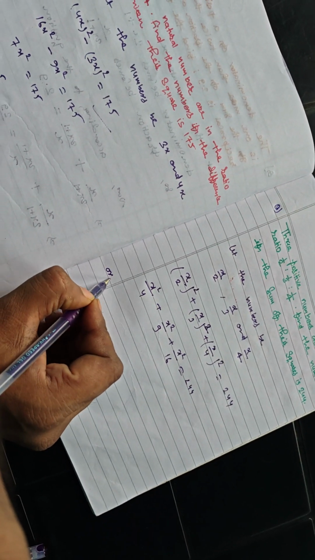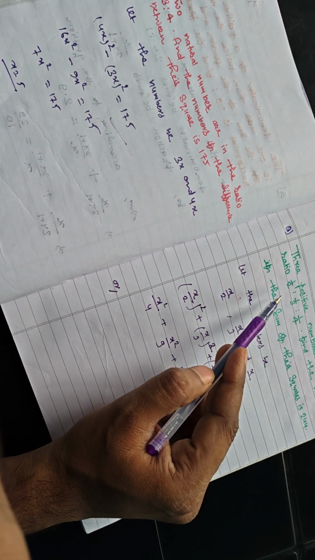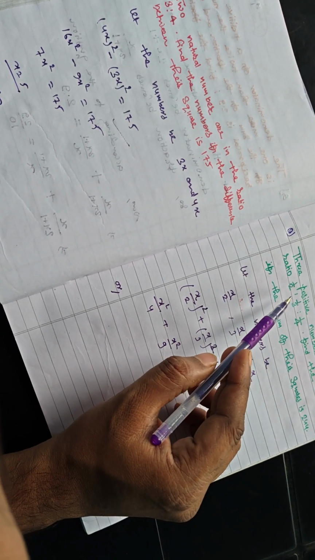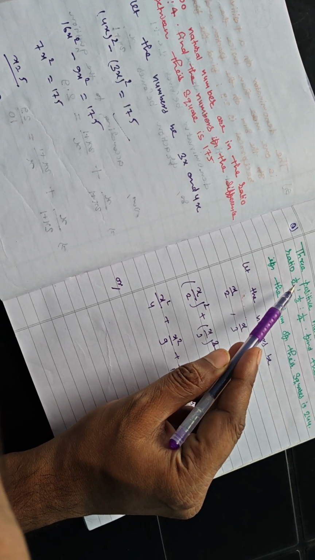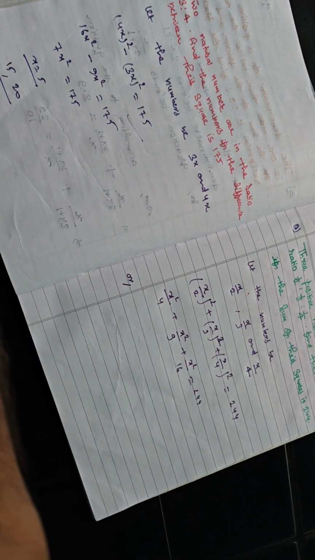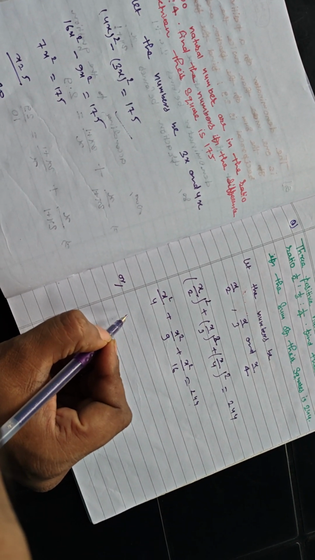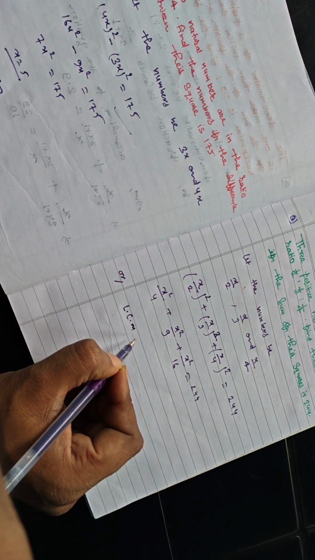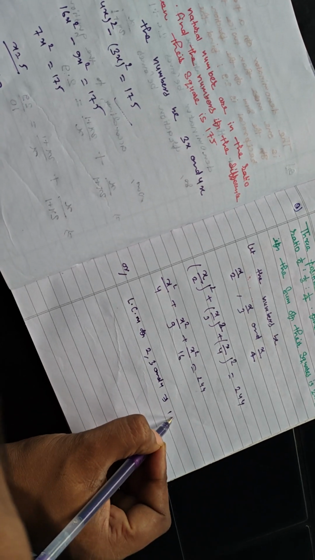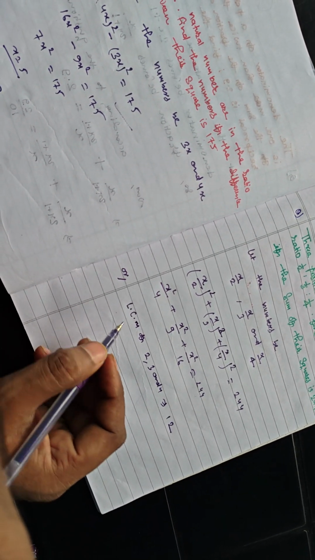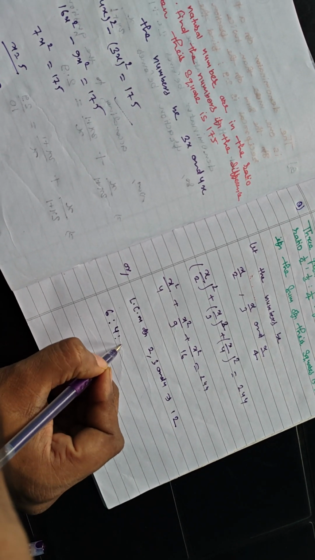Otherwise, we can also solve it another way. We take the LCM of 2, 3 and 4, which is 12. After getting the LCM, we multiply it with each term of the ratio. When we multiply 1 upon 2 into 12 and so on, we get the ratio 6 is to 4 is to 3.